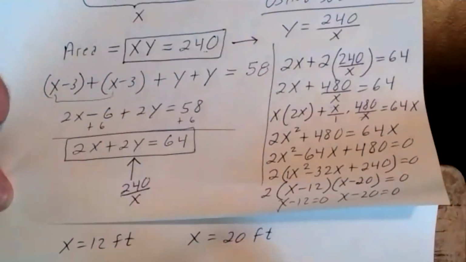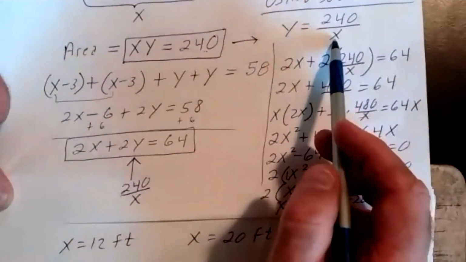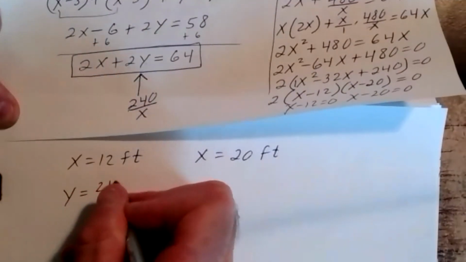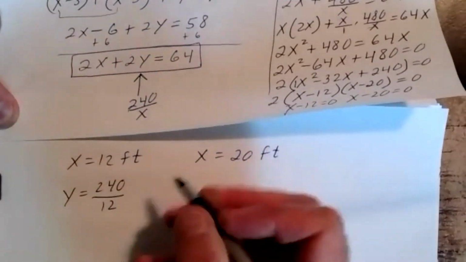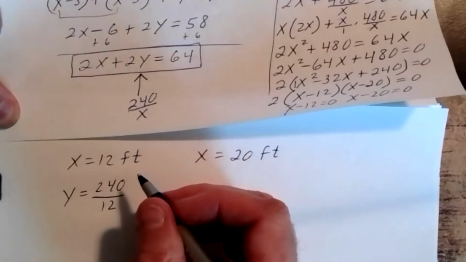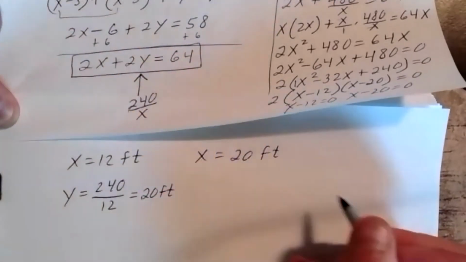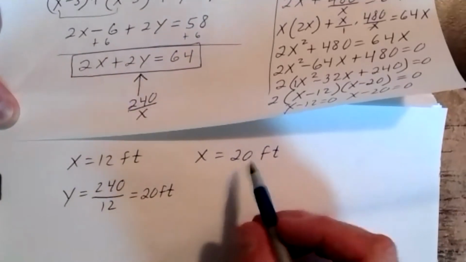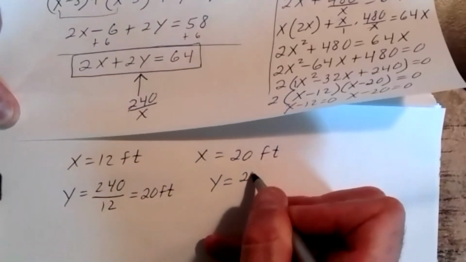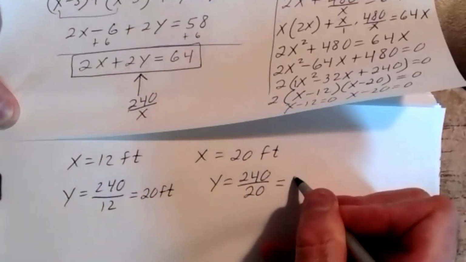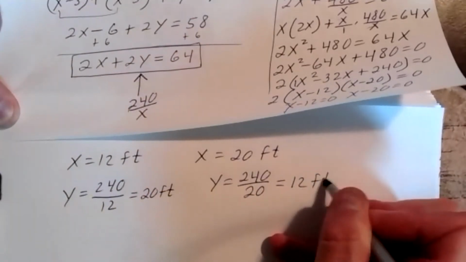So if x is 12 feet, y is going to be 240 divided by 12, which means what, 20 feet? Or if x is equal to 20 feet, y would be equal to 240 divided by 20, which is to say what? 12 feet.